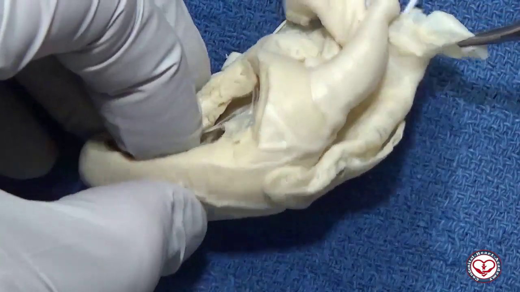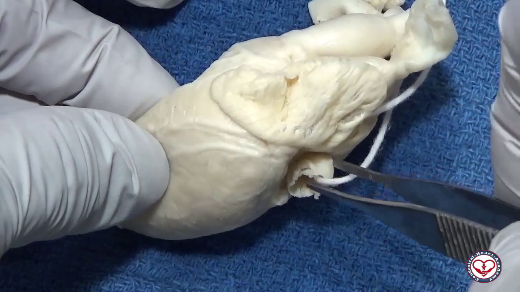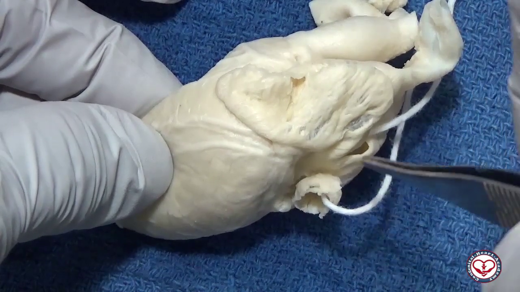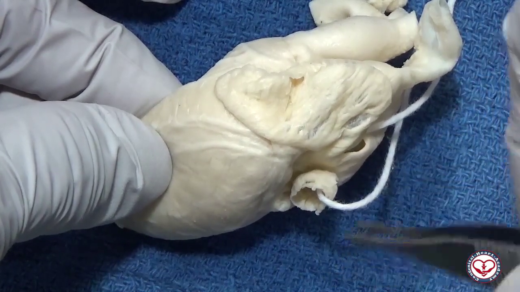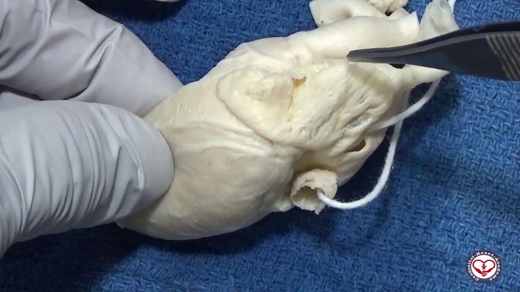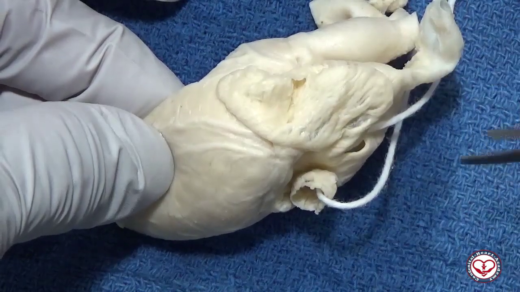this specimen. If we look to the left, we see the superior caval vein and the inferior caval vein entering this morphologically right atrium with its broad junction to the venous component, and you'll note that the tip of the appendage is triangular or blunt.